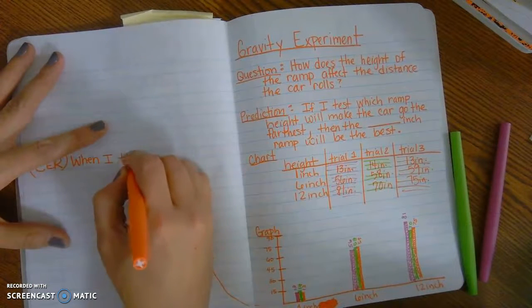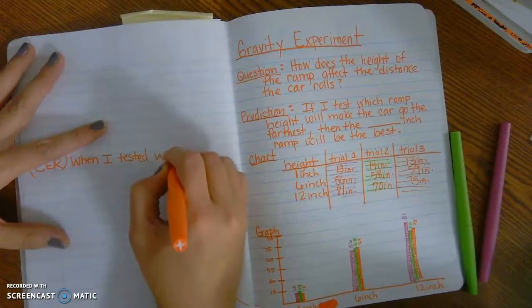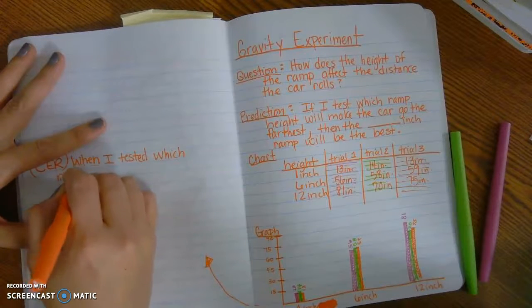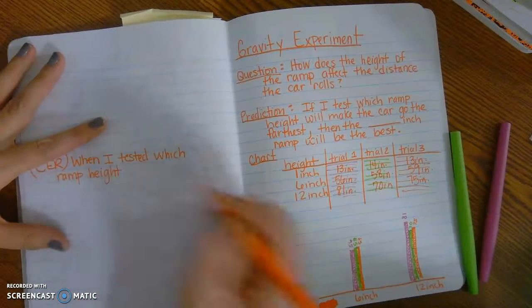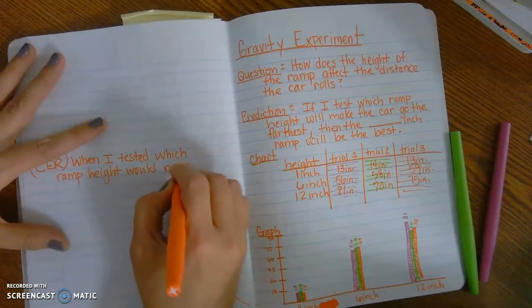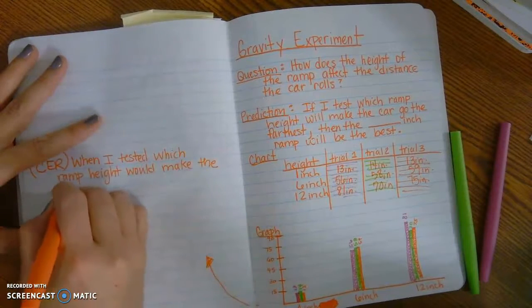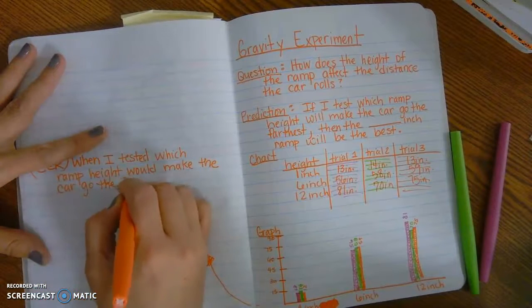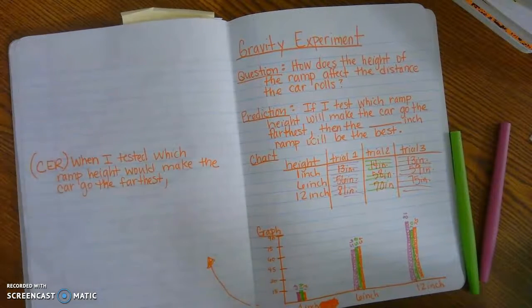When I tested which ramp height would make the car go the farthest, comma, I discovered.